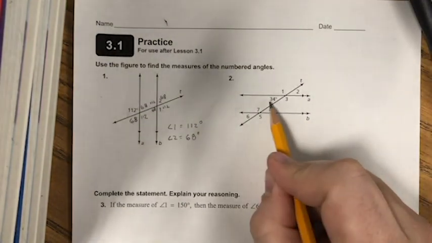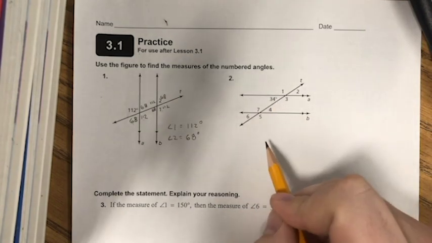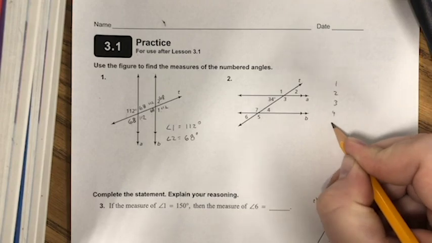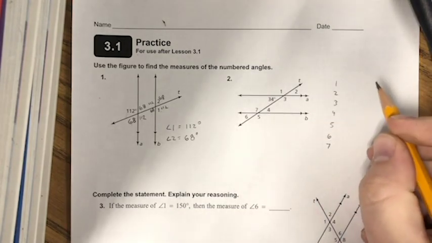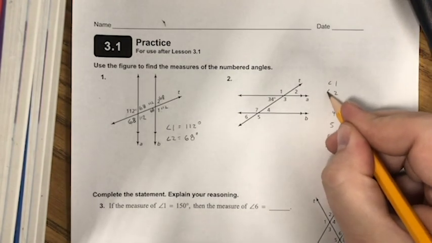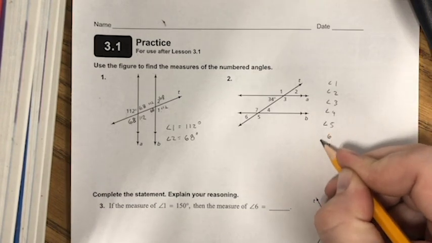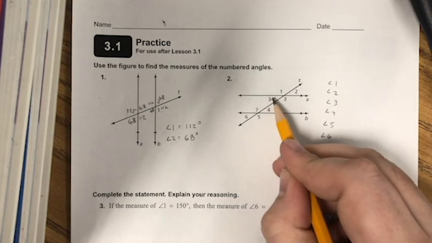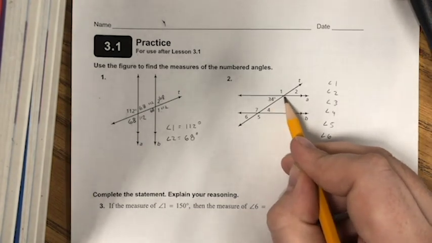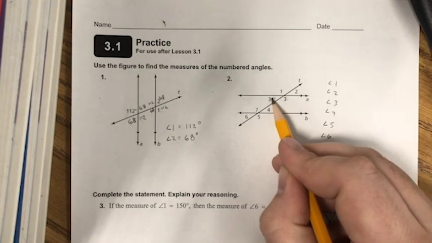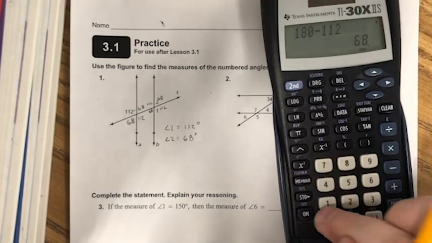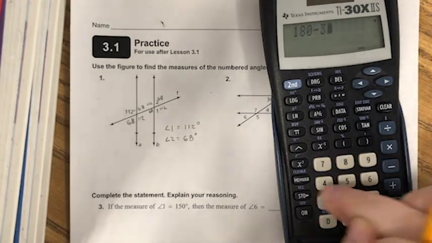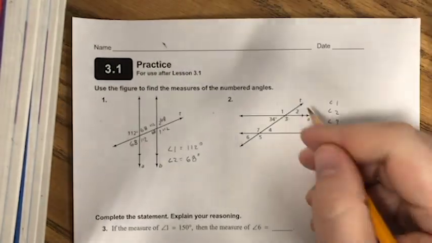So it tells me what this is. It's telling me that this is 34, but it's asking for 1, 2, 3, 4, 5, 6, and 7. I need to know all those angle measurements. Now that seems like a lot, but check this out. I know for a fact that this is 34. And this 3 right here is supplementary to that angle. So I can simply say 180 minus 34, and I get 146.